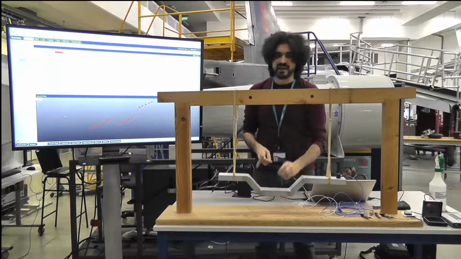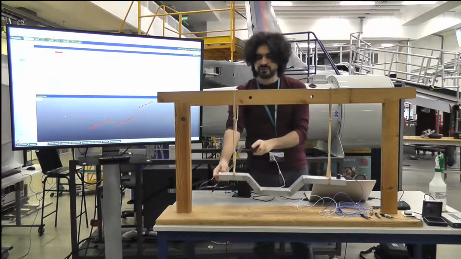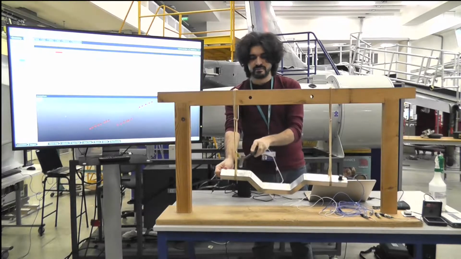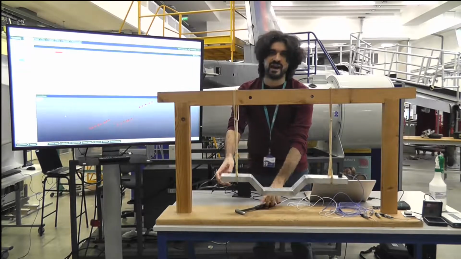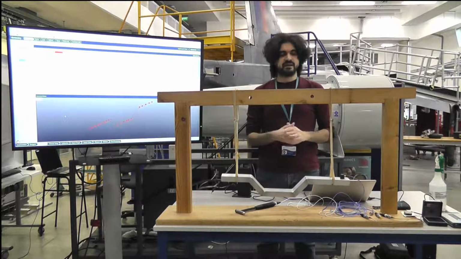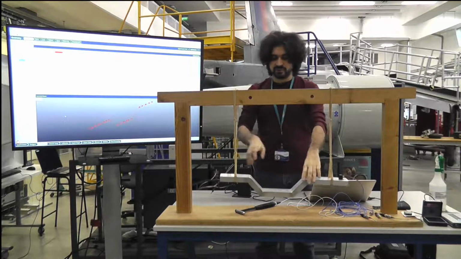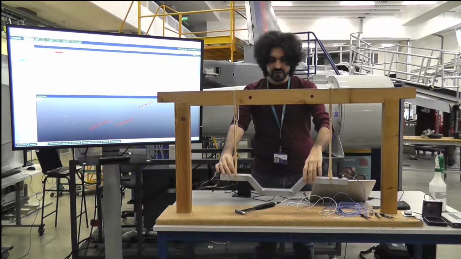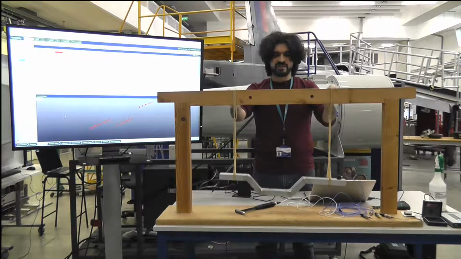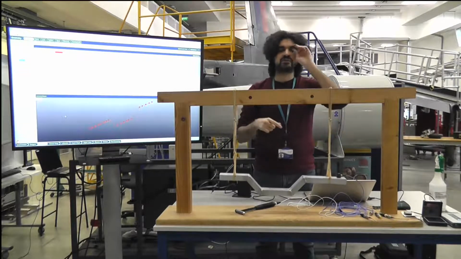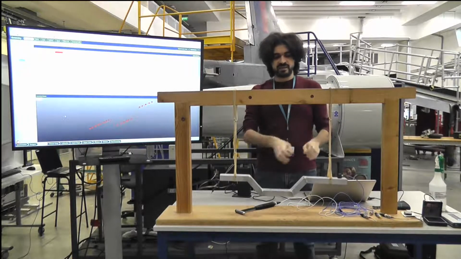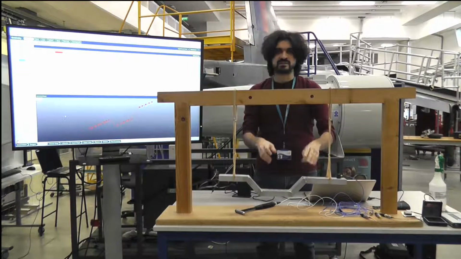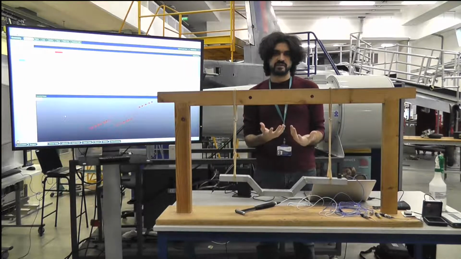And I'm going to strike the structure at each of these nodes so that I can make it vibrate and observe its modes of vibration. You might have noticed this structure has been suspended by elastic cords. Why is that? We need elastic cords because we want the structure to be free to vibrate.